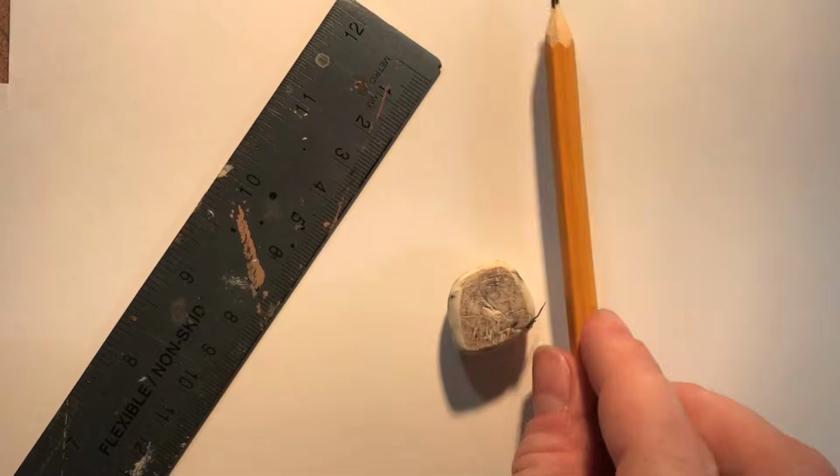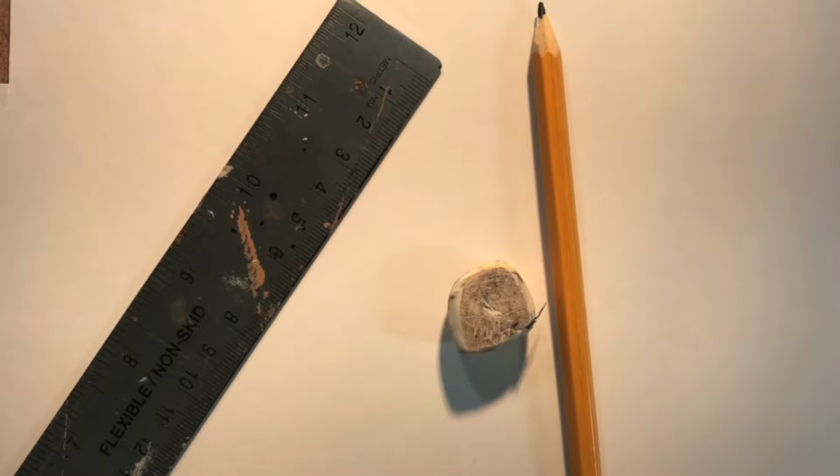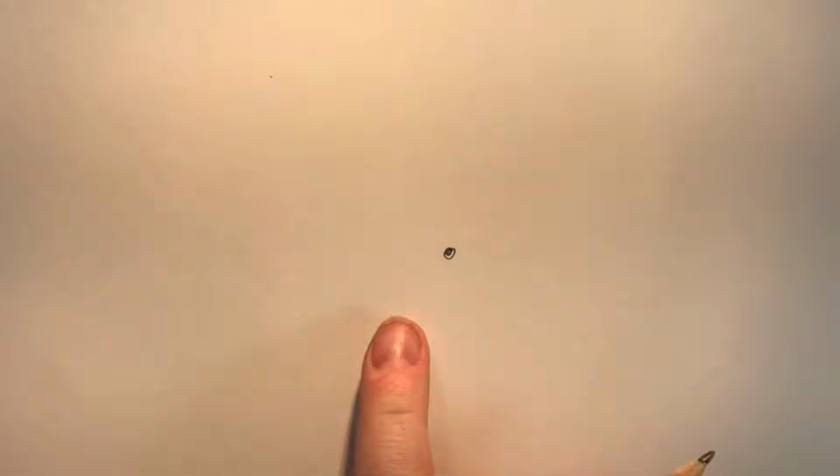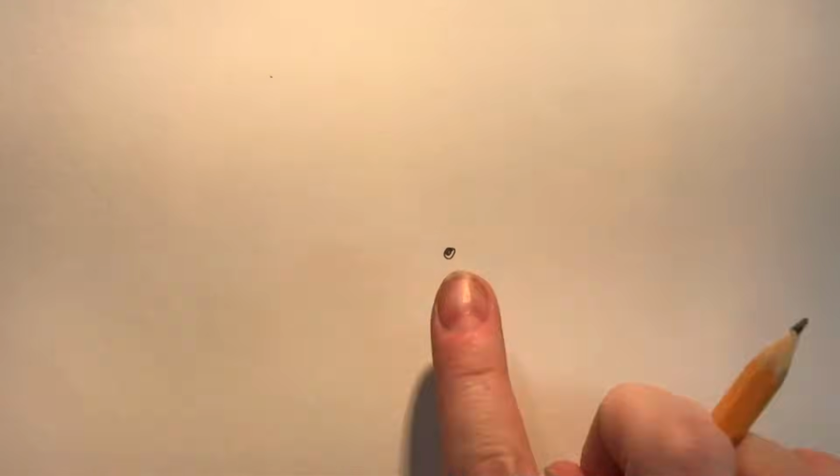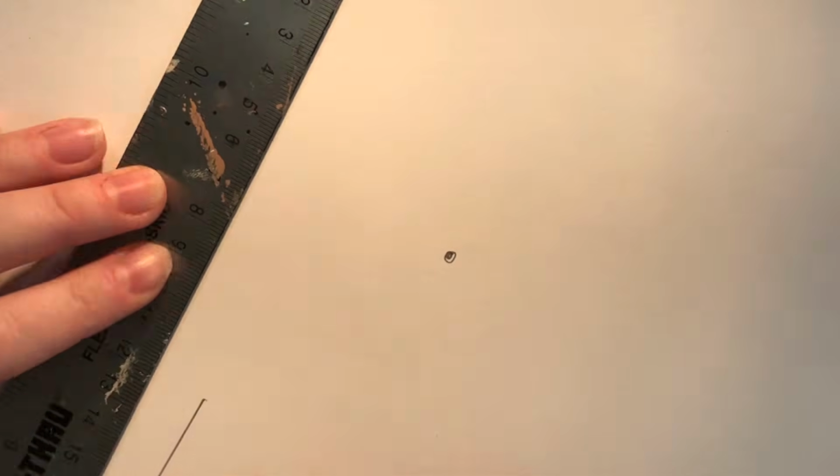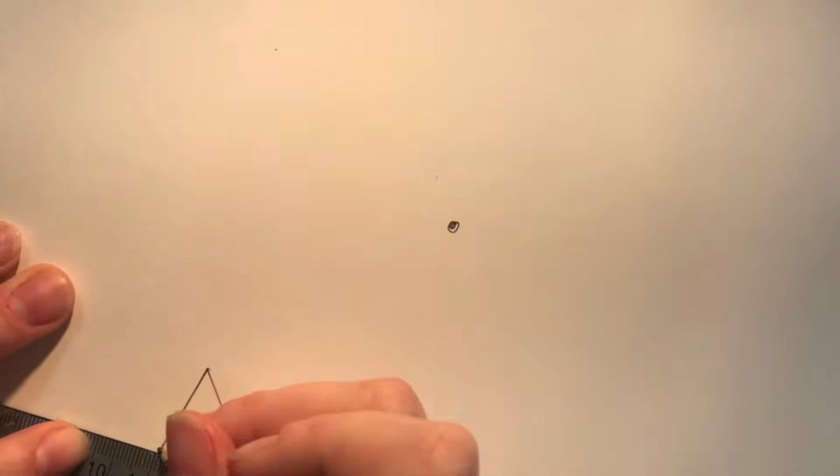Let's get started by getting out a ruler, pencil, and an eraser. The first thing you'll do after writing your name and class code is to put a dot in the middle of your paper. This is the point of your one-point perspective. It has the fancy name of vanishing point because that's where all the lines vanish to.